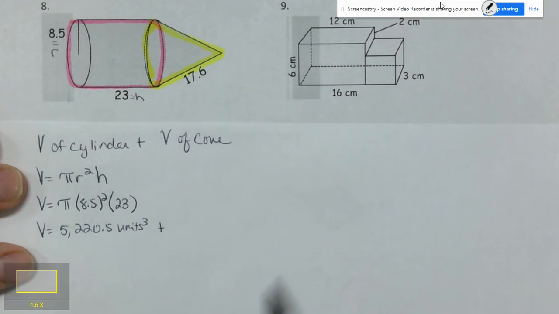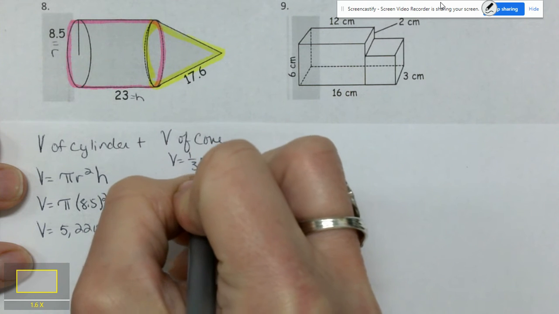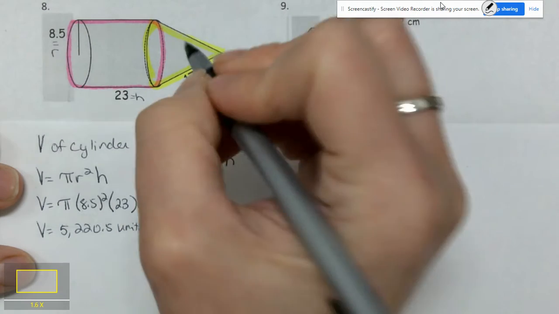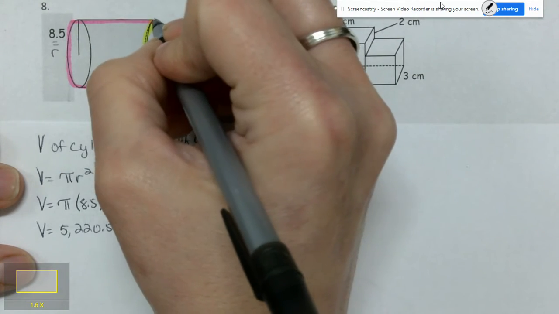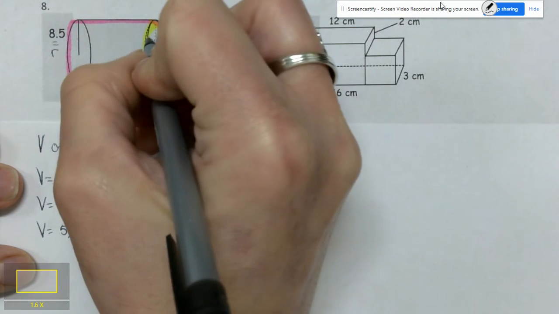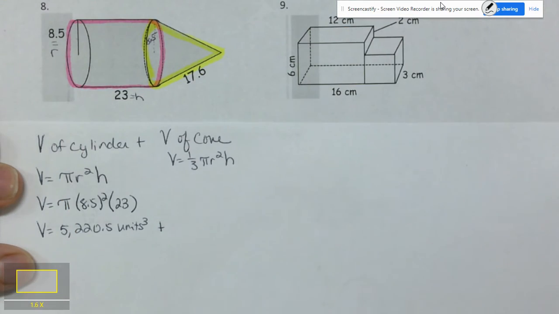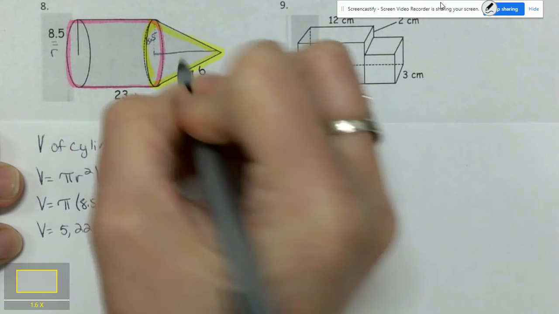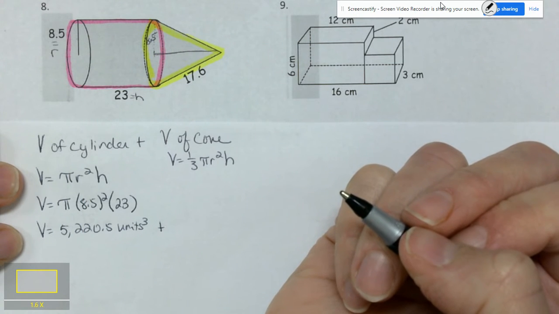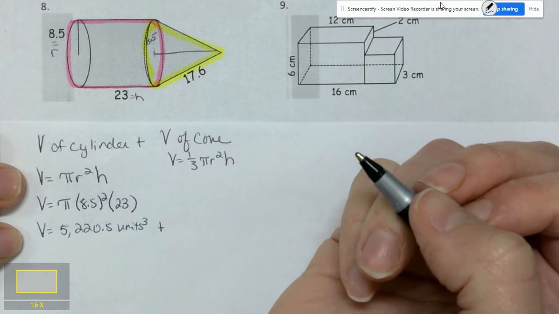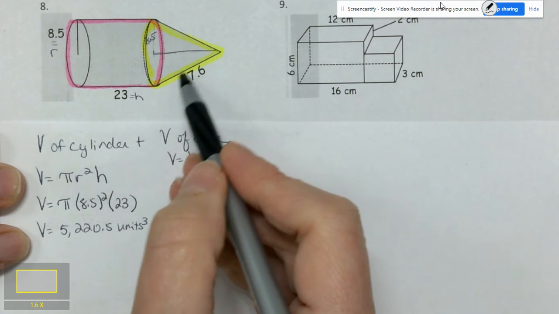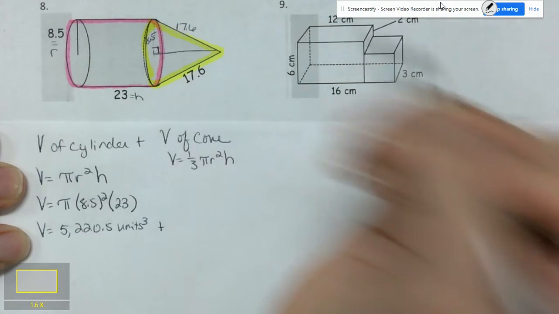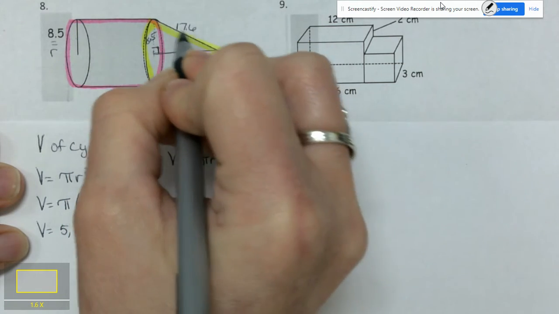To do the volume of a cone, it is 1/3 pi r squared h. I do know the radius because these circular bases are the same. So coming down to here, I know that this distance is 8.5, down to the center. What I don't know is the height of my cone. But I do know that these sides here equal 17.6. This creates a right triangle, so I can find this one. This is my hypotenuse side.